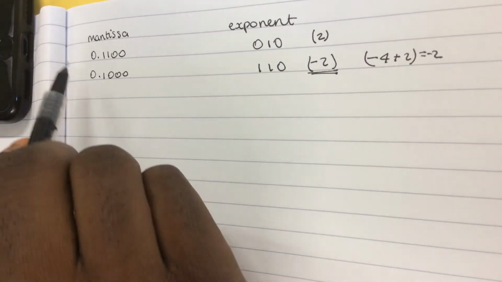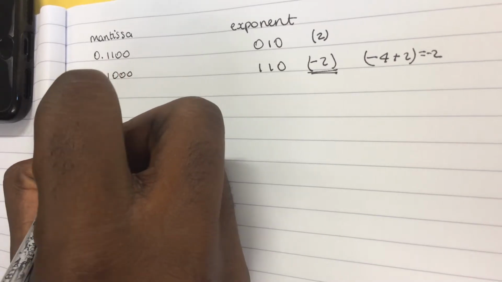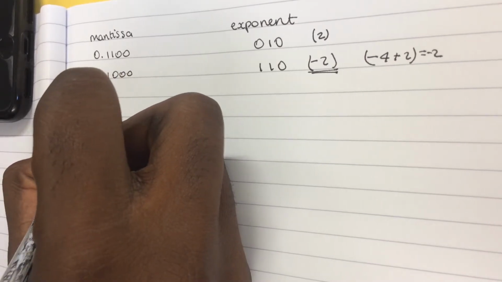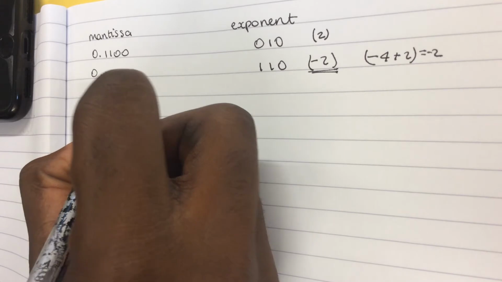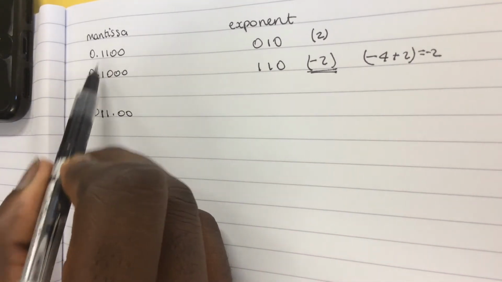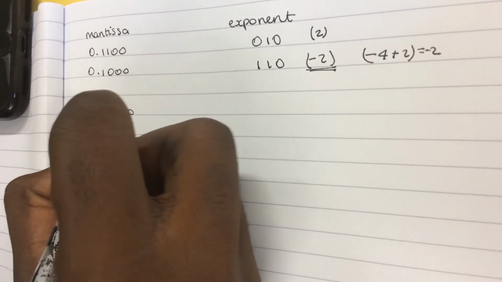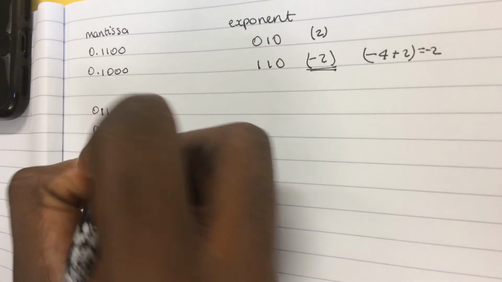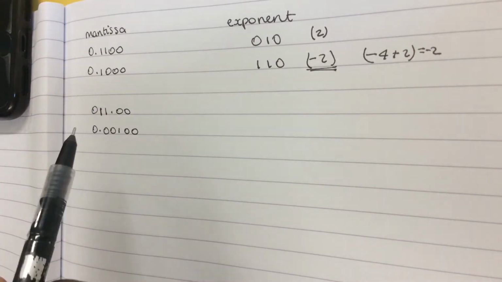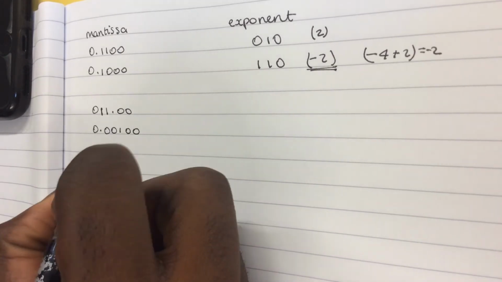So now we have to move the decimal points based on the value of the exponent. So in this case, the mantissa would then become 0, 1, 1, 0, 0, and in this case we'll have to move the decimal point to the left because it's a negative number. So it will become 0, 0, 0, 1, 0, 0. And now we've got the two different mantissas that we can now add as if we were adding normal binary.